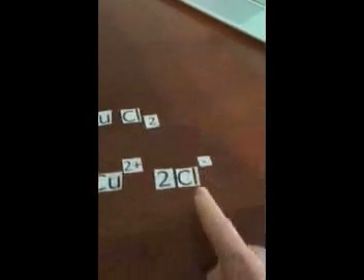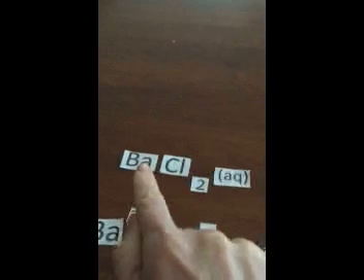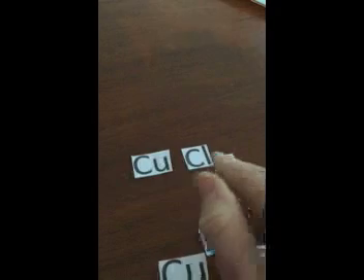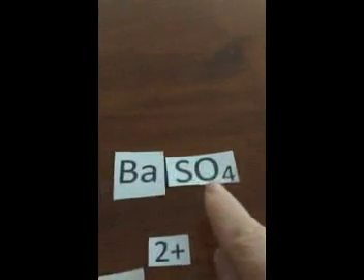Now we have 2 chlorines for every 1 copper. 1 barium and 1 sulfate. So at the moment we're looking good. So now we need to make sure that we're all balanced in our top equation. So we've got 1 barium on this side and we have 1 barium on this side. 2 chlorines, 2 chlorines, 1 copper, 1 copper, 1 sulfate, 1 sulfate.